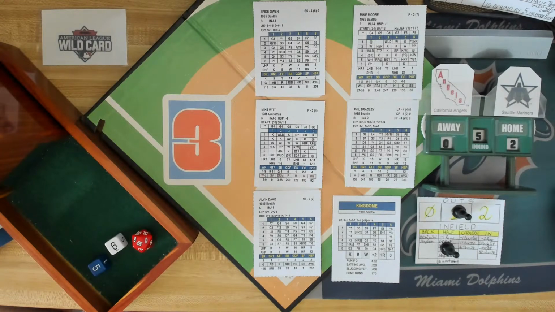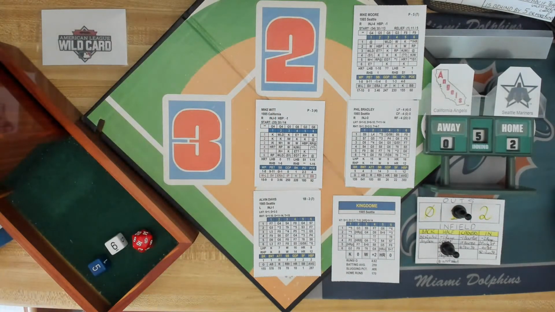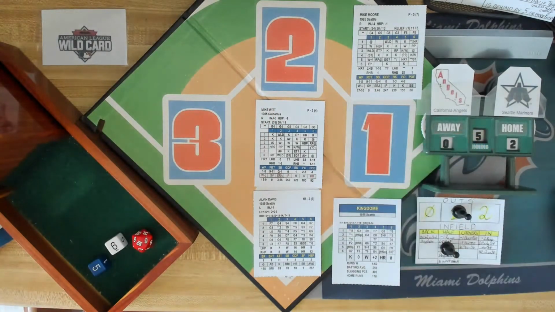No runs and a hit for the Mariners. A good chance goes by the board. Still 2-0 M's. What a play by Carew to get him out at second base.